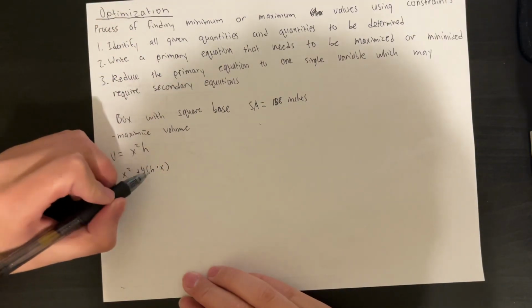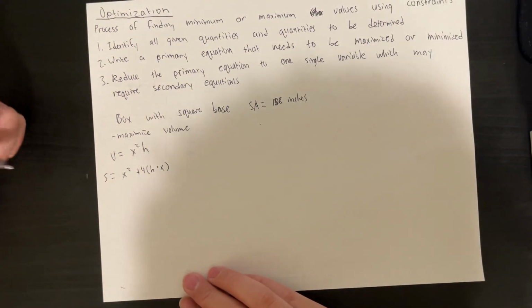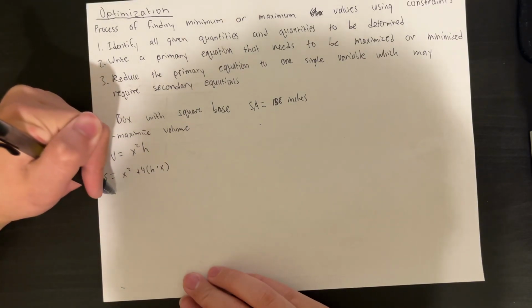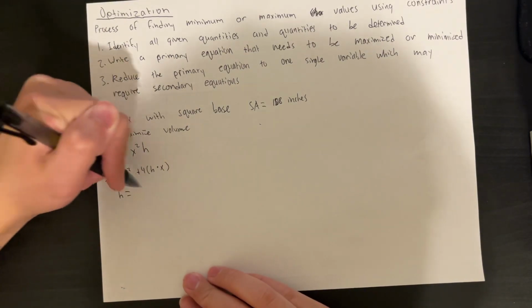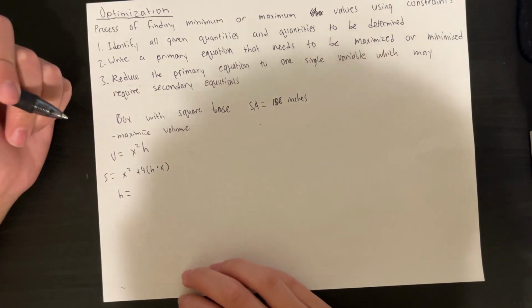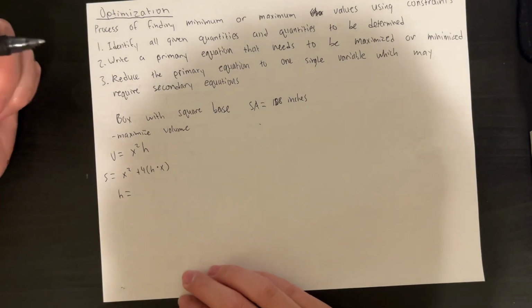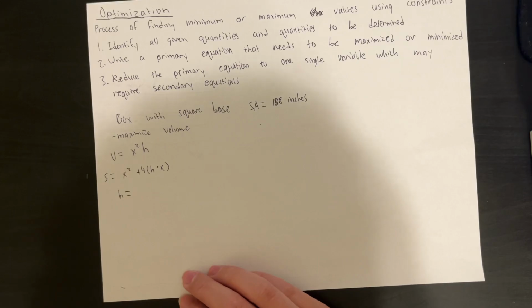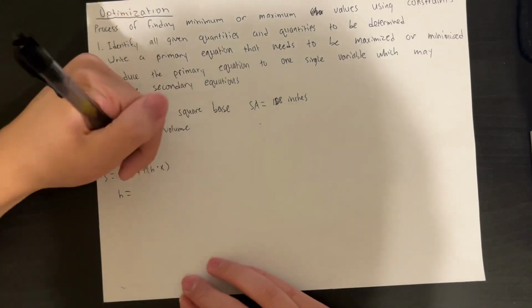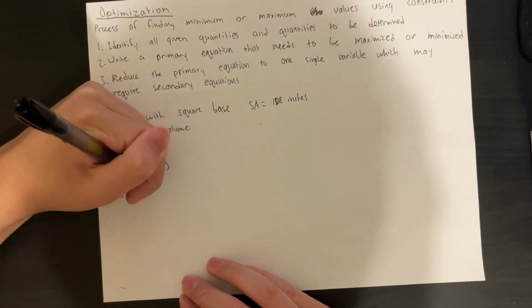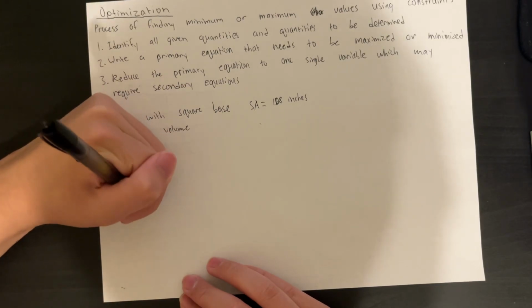And we see we have an h here, so we can solve for h. So h is going to equal s minus x squared over 4x.